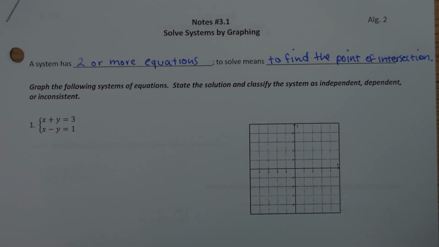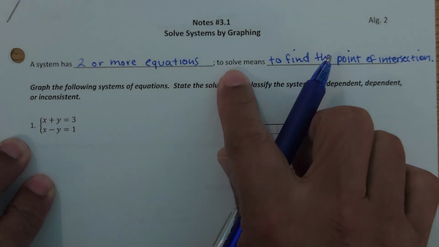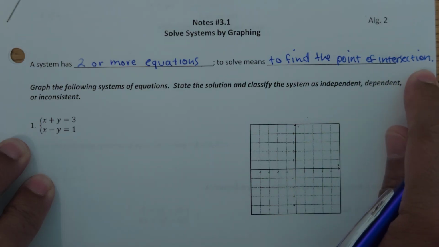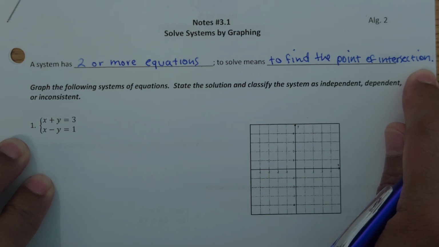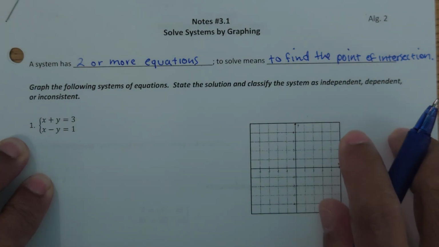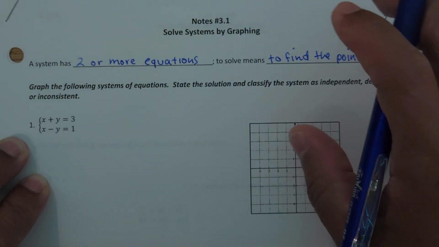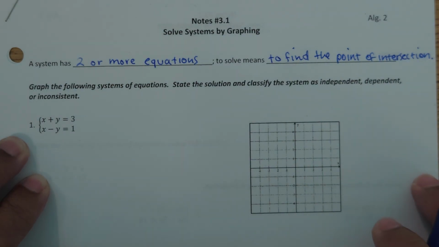In this lesson, you will learn how to solve systems of equations by graphing. So a system has two or more equations, and to solve means to find the point of intersection. It could be two lines, a line and a parabola, or many different graphs. Just keep in mind it's got to have two or more equations, and you want to see where those graphs intersect. So we're going to solve systems by graphing today.